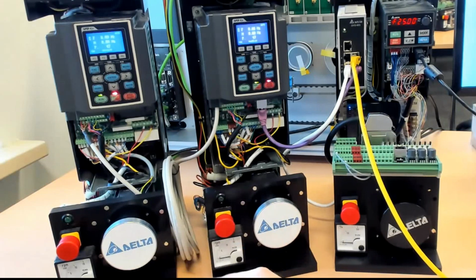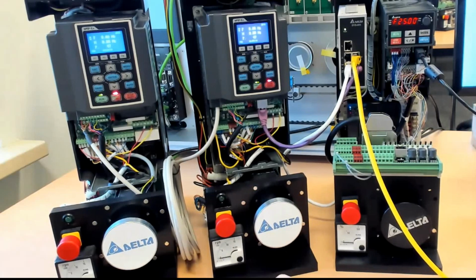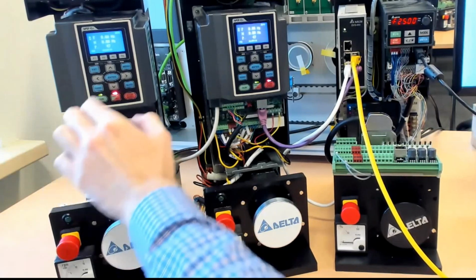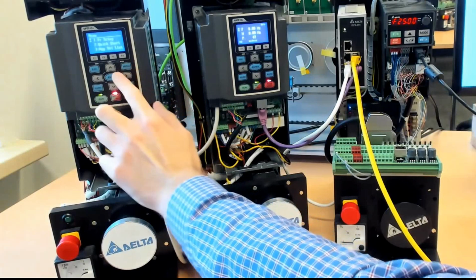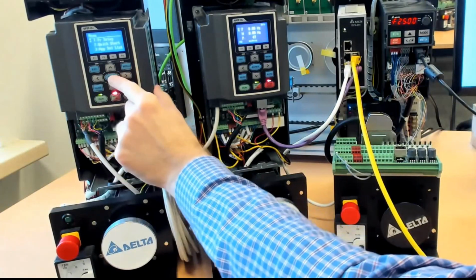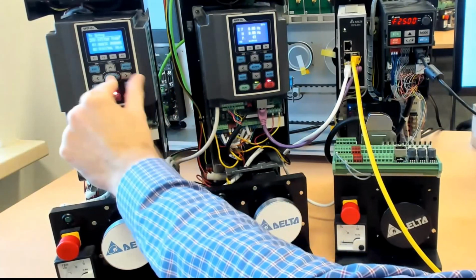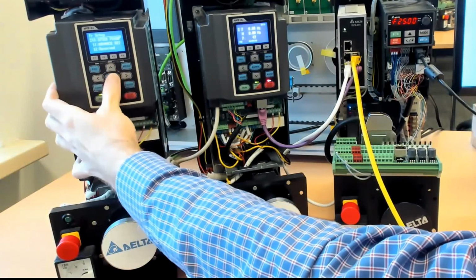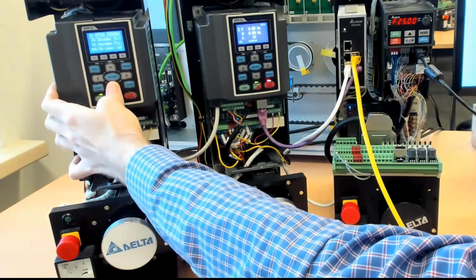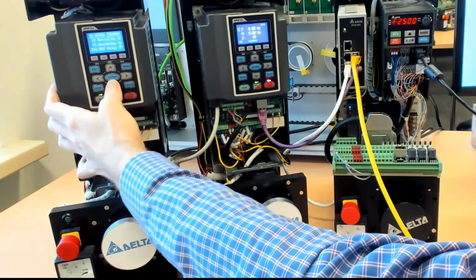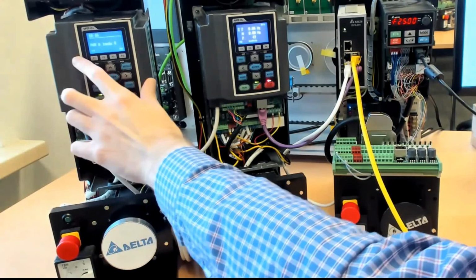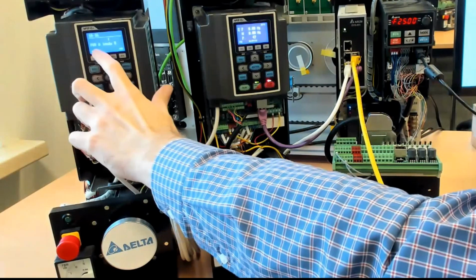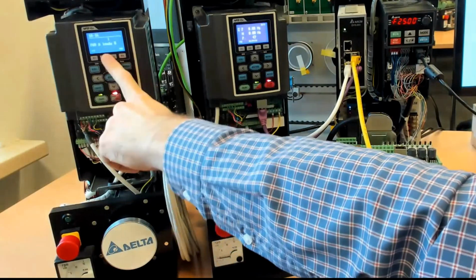This is actually quite easy to set up. It only really involves a couple of parameters, so I'll just go through them very quickly. Firstly, you need to set parameter 10-16. You need to tell the drive that the reference pulses are A and B type.